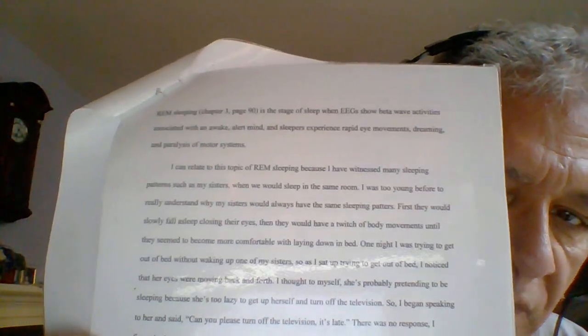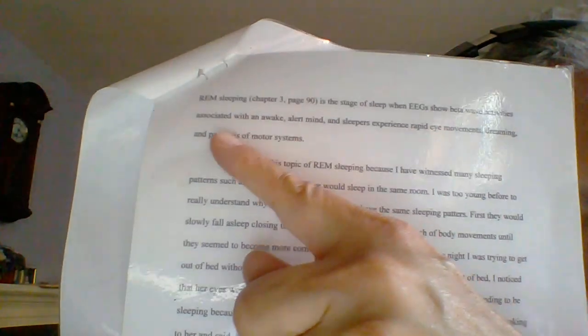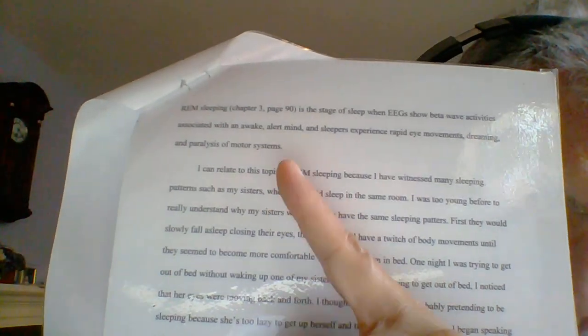Then we get to our paper itself. Now, this student happened to choose the term REM, rapid eye movement. If you notice at the very top, the student put not only the term and a short definition, 1 to 2 sentences, no more than that. This is not a research paper. Then put the chapter and page number it was on.